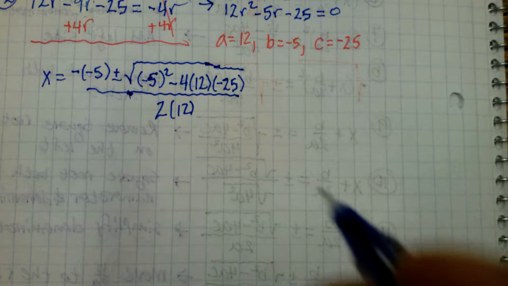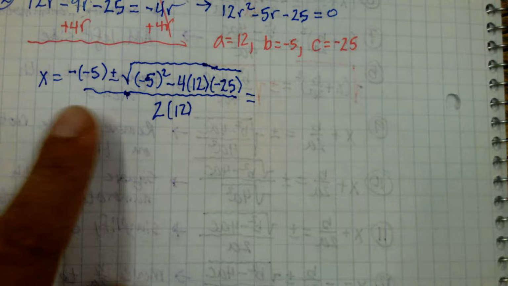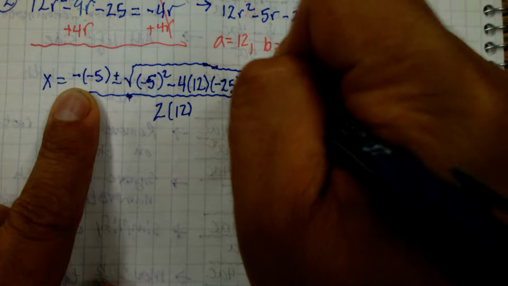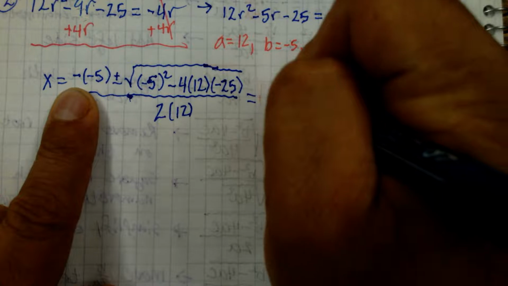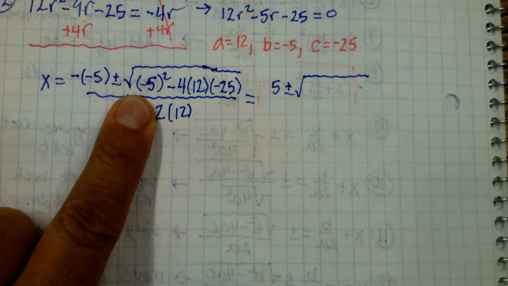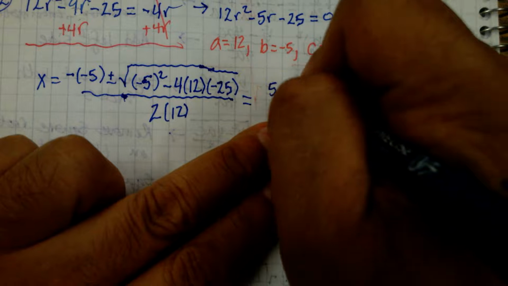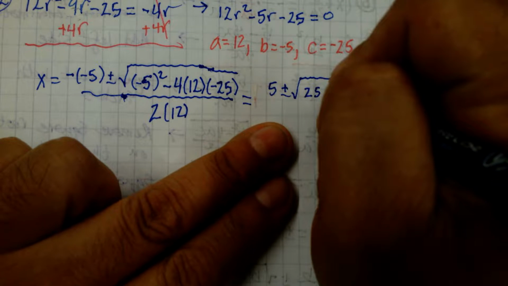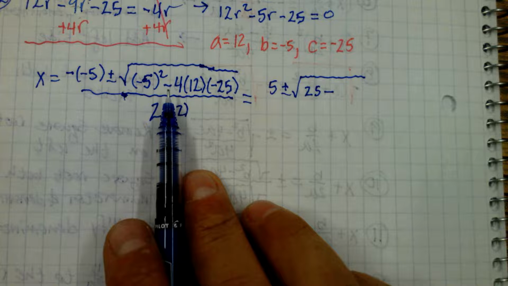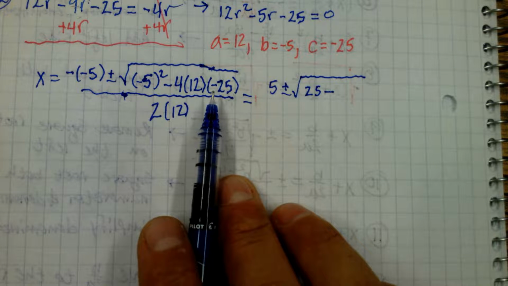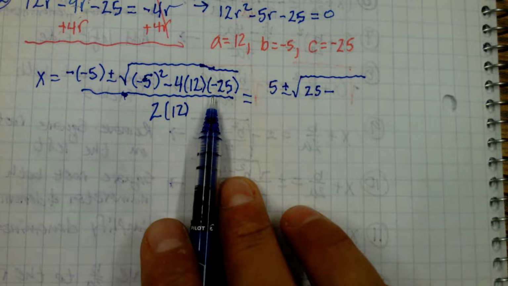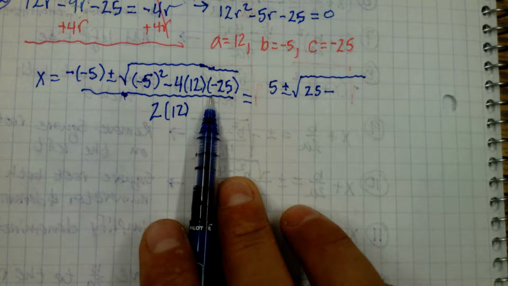Now I'm going to simplify. So what can I do with this? Negative negative 5 is just 5. Plus or minus. Negative 5 squared is 25. Minus. Okay, we got to be careful here. I got a negative here and I have a negative there. But what's a negative and a negative going to give me? Positive.